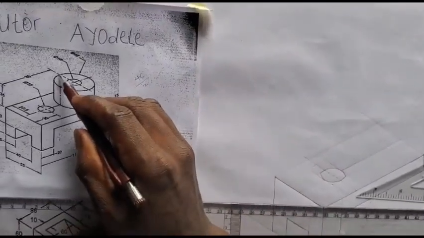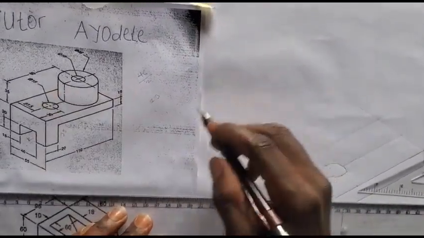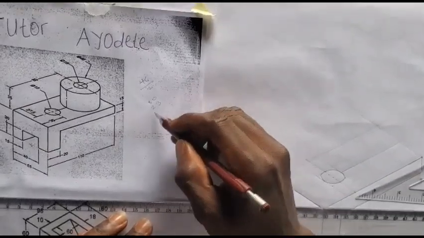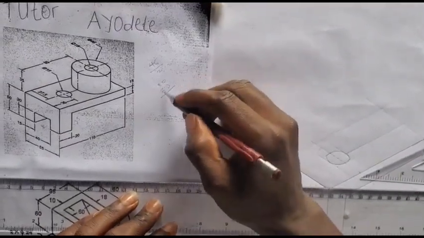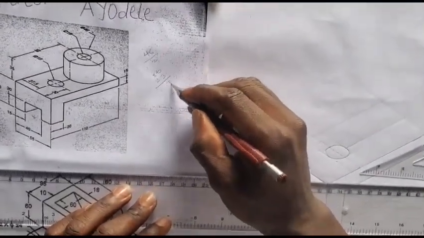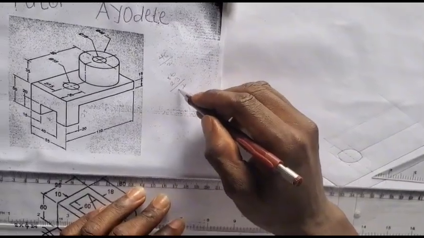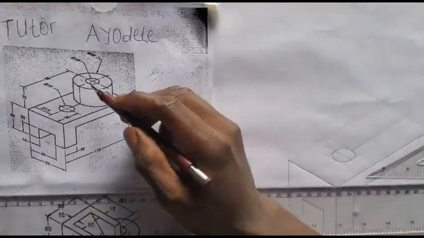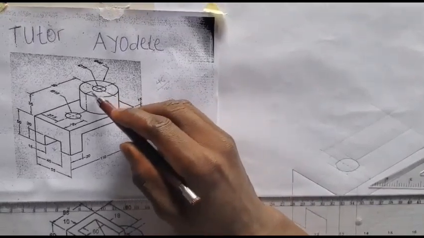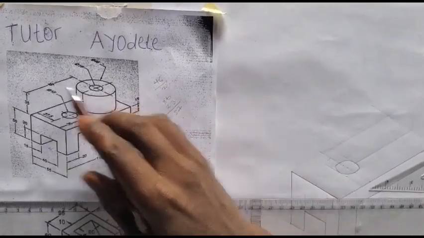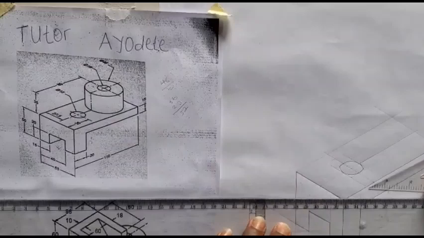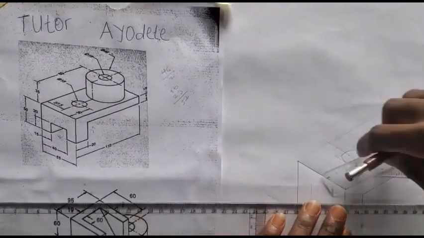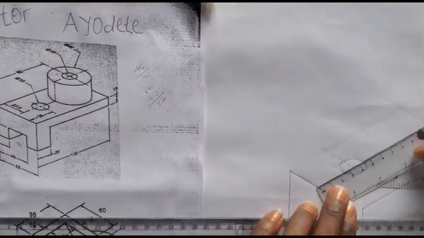When we remove 23 from 80, we get 57. So we are going to measure 57 to this point.